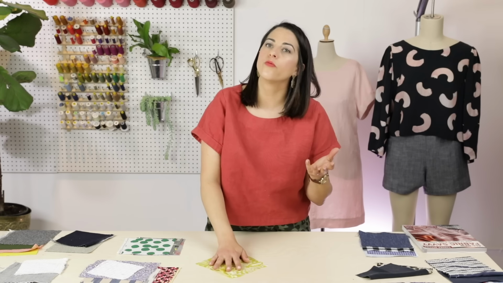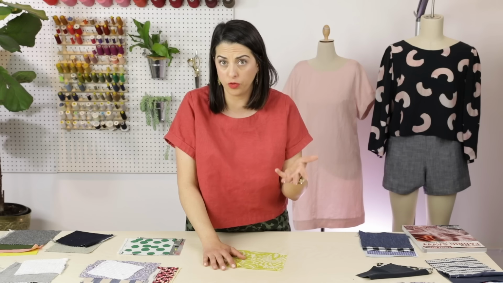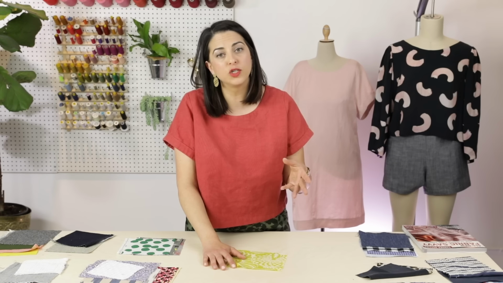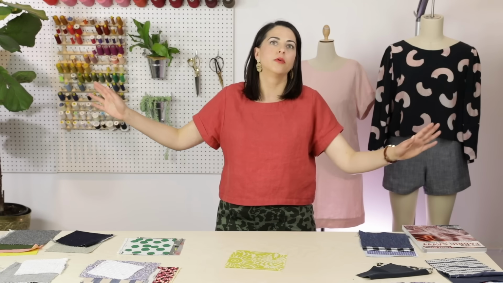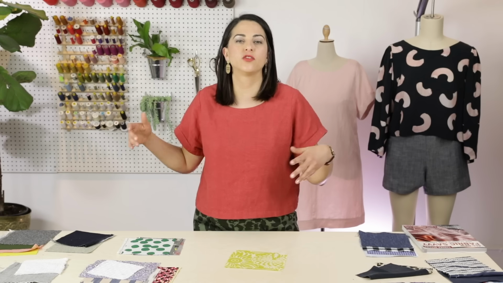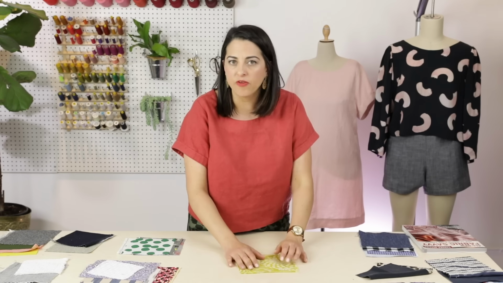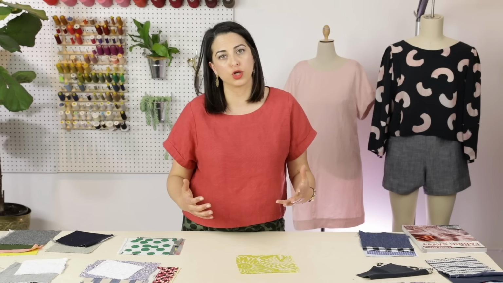So when you're buying a pattern, they're always going to tell you what kind of fabric to use. And if they're suggesting drapey fabrics, then you know that it's probably a loose fitting or drapey dress, like an easy summer dress or maybe a breezy jumpsuit. If they're recommending drapey fabrics, you're not going to be making anything super structured.